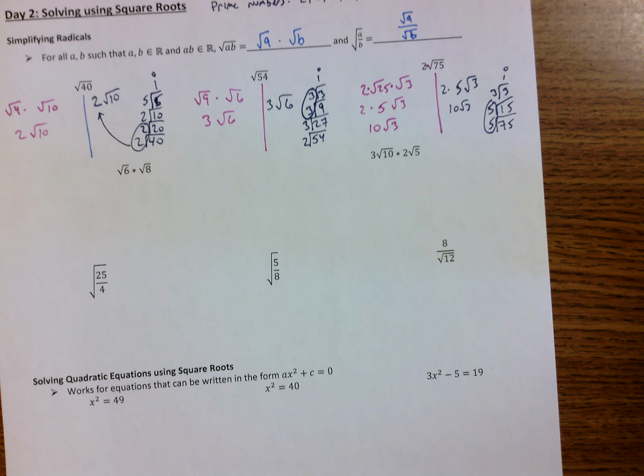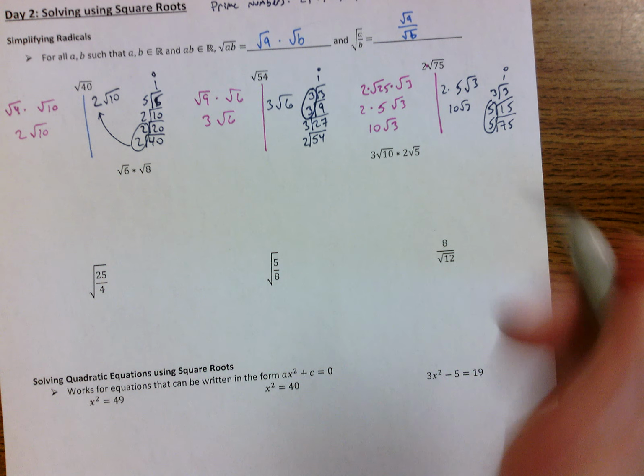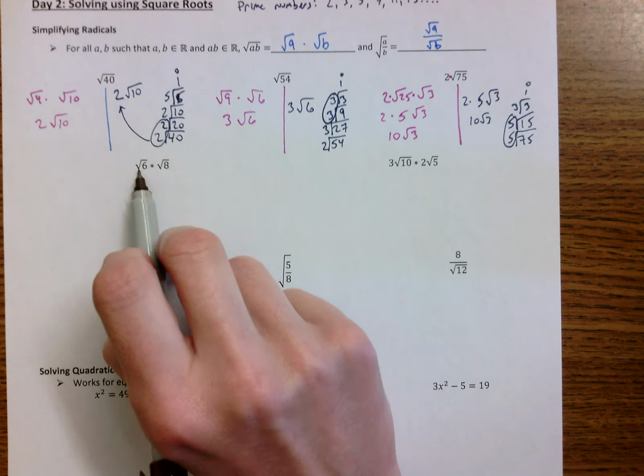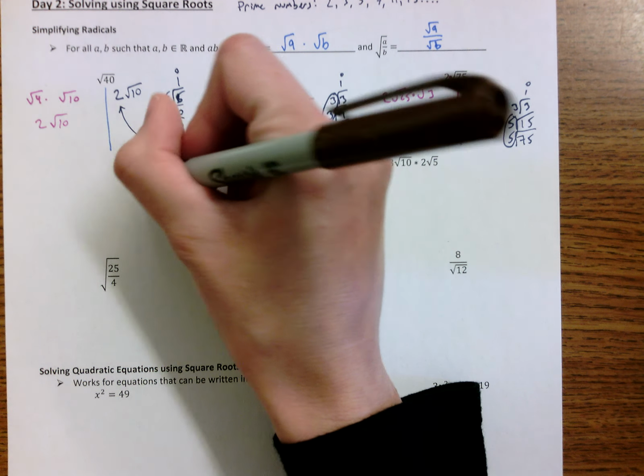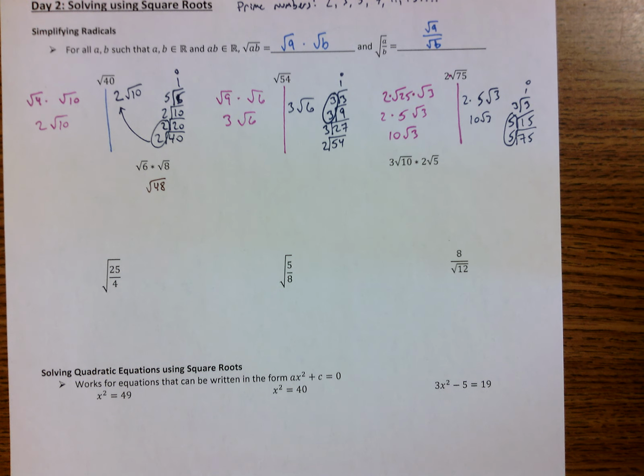All right, so let's take a look at these guys, and I'm going to kind of switch up. I'll do one method, then the other. So when I'm looking at square root of 6 times square root of 8, I'm going to multiply that together. 6 times 8 is 48. And then from there, I'm going to figure out what this is simplified.